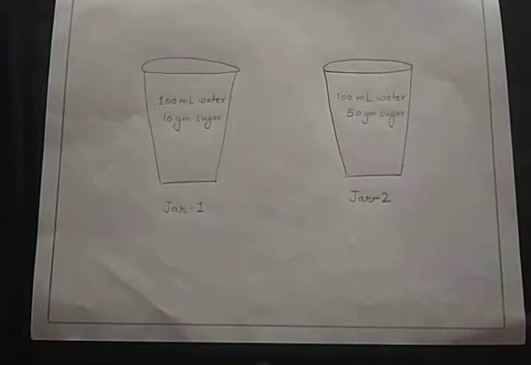Now understand this next question: in which jar is the concentration of solvent higher? Are you getting my point? Concentration of solvent. So in both of the jars, the amount of water is the same, but in which is the concentration of solvent higher? We are going to compare it with the solute. So solute is less in jar 1, and in jar 2 the solute is higher. So in comparison, in jar 1 the solvent concentration is higher than jar 2. Are you getting my point? So this is what concentration is.